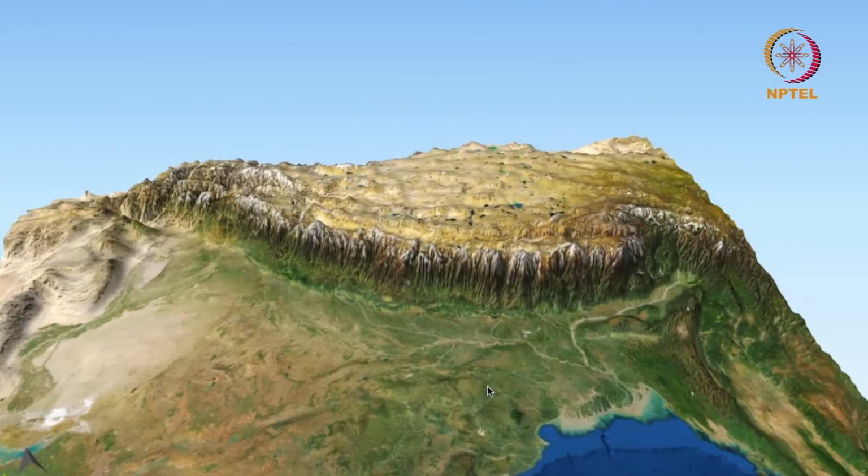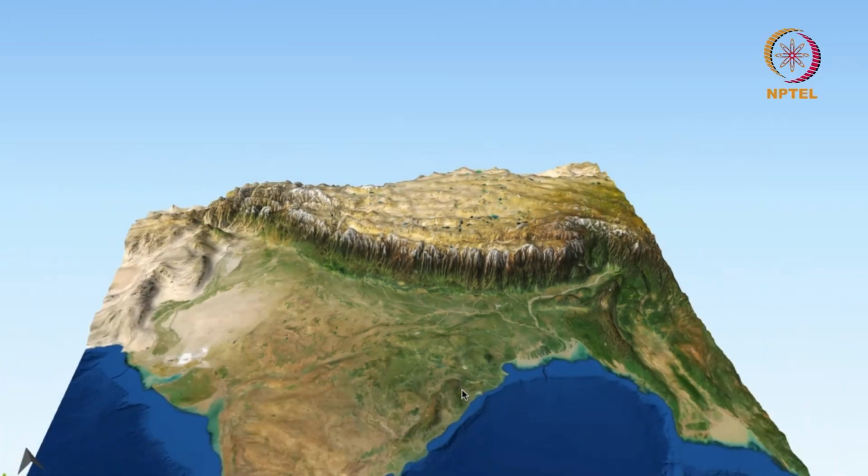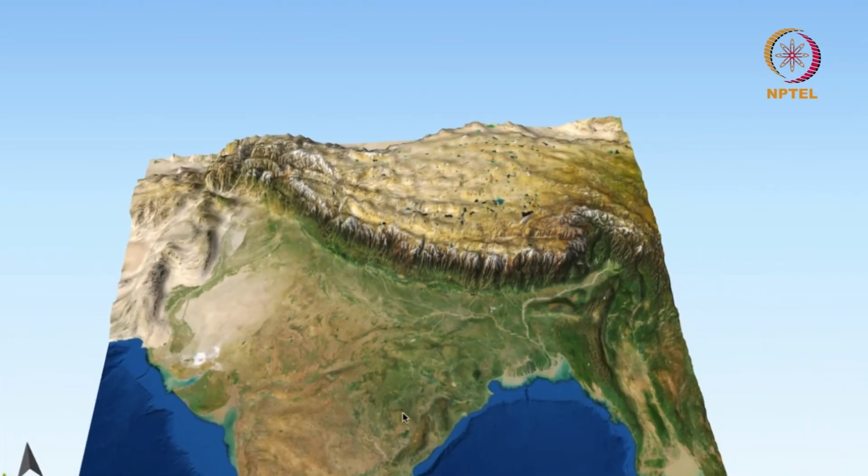The important characteristic of this region is that it essentially separates the Indian portion from these other locations. So our country is somewhat isolated from the rest of Asia, because you have mountains to the north and mountains to the east.